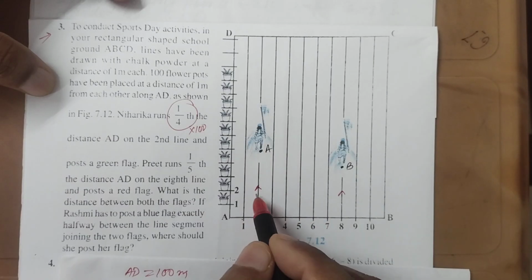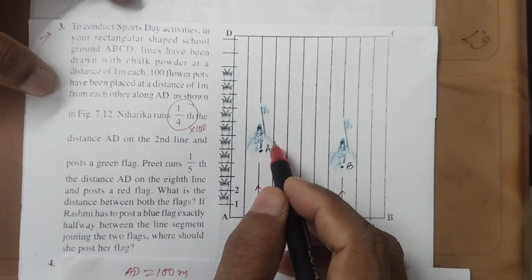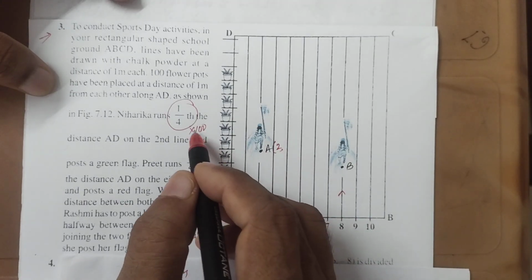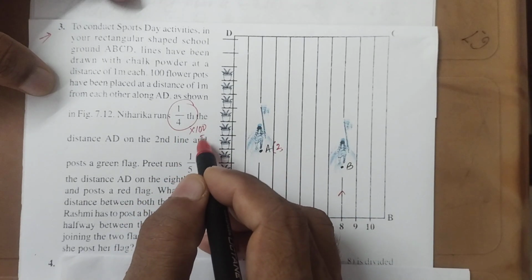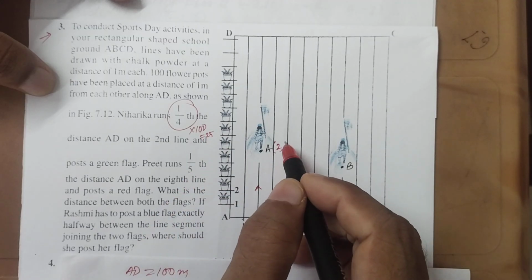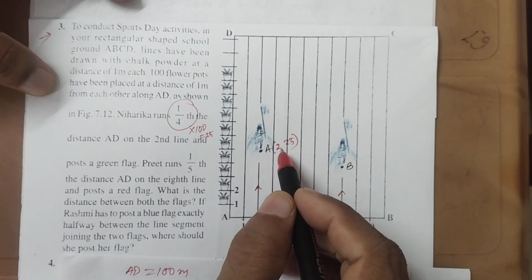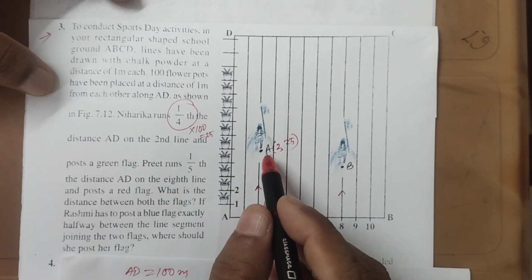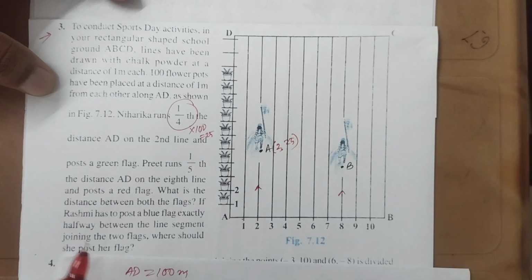That means this person is going along the second line, and the distance traveled is 1/4 of 100, which is 25. It has run 25 meters. This way 2 units, and this way 25 units. So for the first person, we got the position, we got the coordinates.